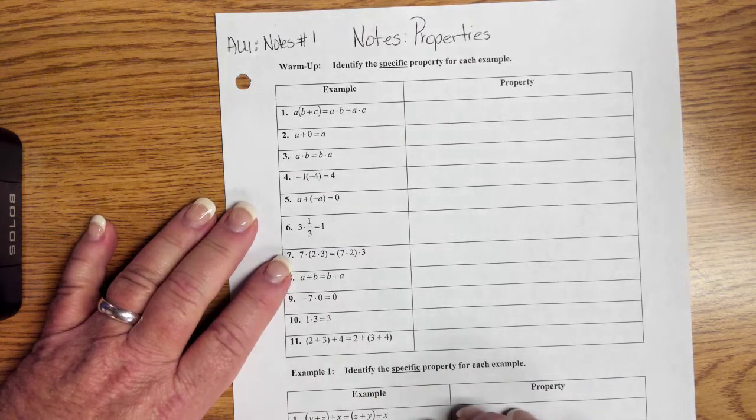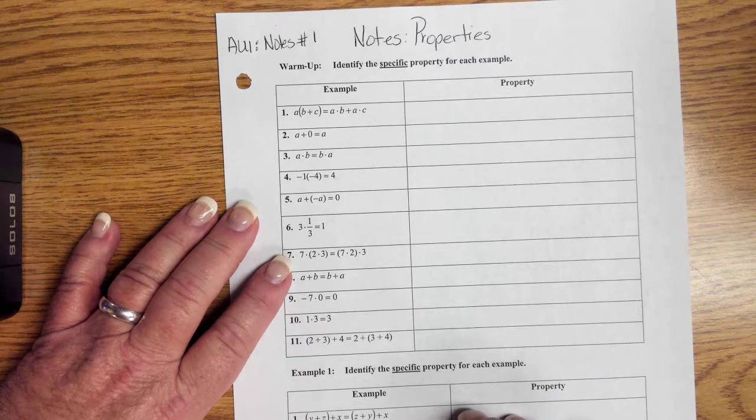Do you have any idea what that is? Look on your notes. There's a perfect example of it. It's just written a little bit different. Distributive.